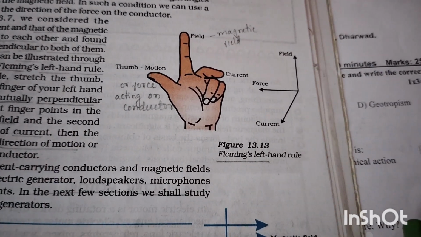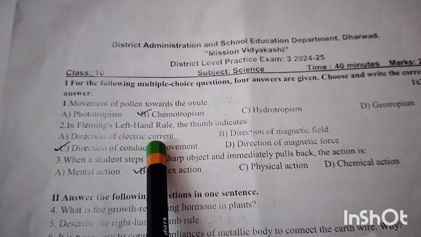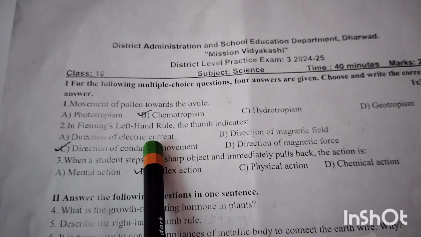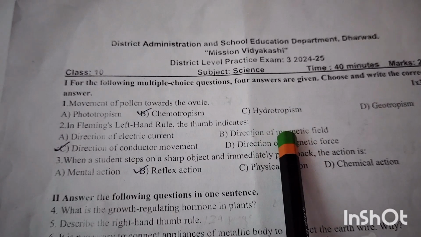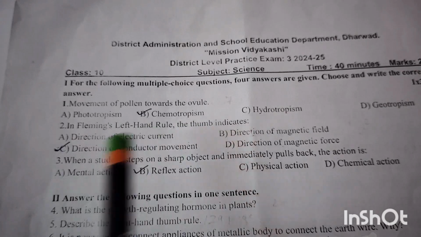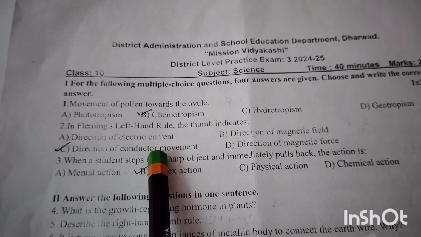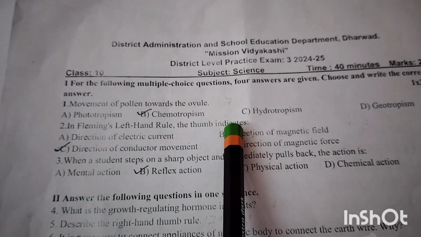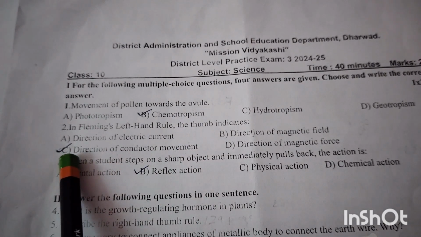So here the options are given. Option A, direction of electric current. The thumb will not show the direction of electric current; the middle finger shows the direction of current. Then direction of magnetic field. This will be indicated by the forefinger, not the thumb. Next, C, the direction of conductor movement. This is indicated by the thumb. So the thumb indicates the direction of conductor movement. Then option C is the correct answer.